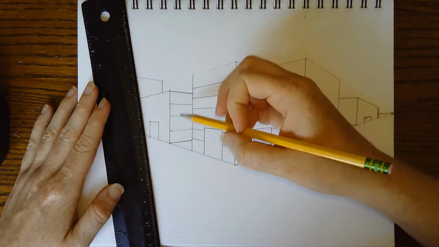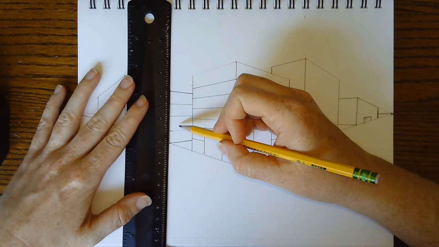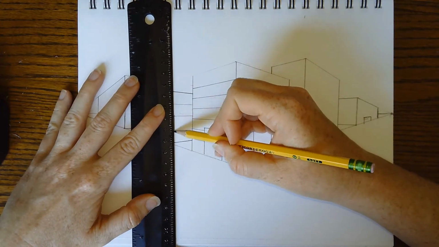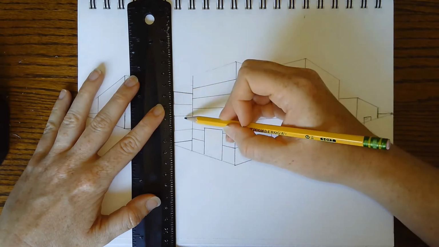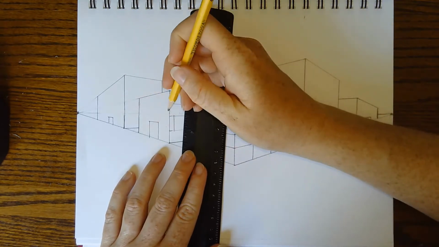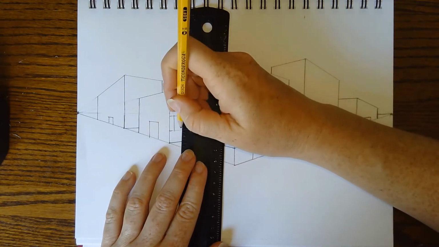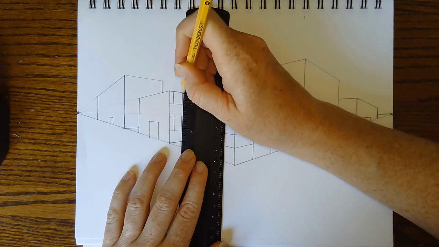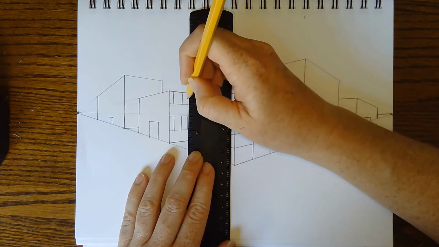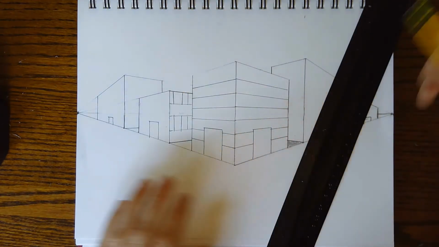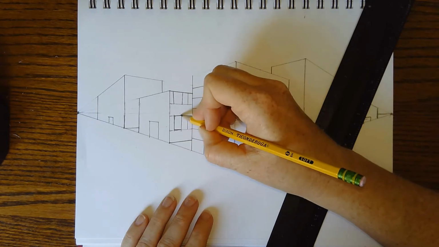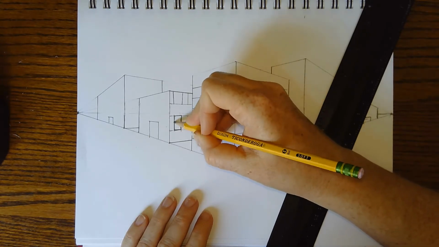So my first windows, I'm gonna put, they need to be parallel. So I'm gonna put a window here and a window up here. I'm gonna scoot over a little bit. And I'm gonna put the sides of a window right here as if it's going back behind. And then what I'm gonna do is these squares that I've created are going to be my windows.